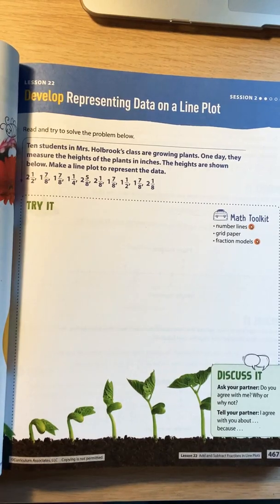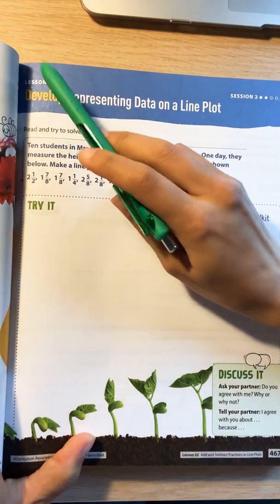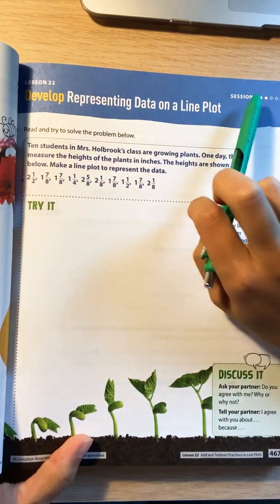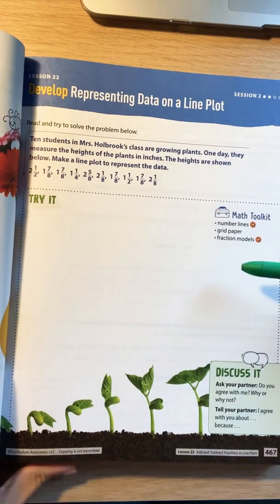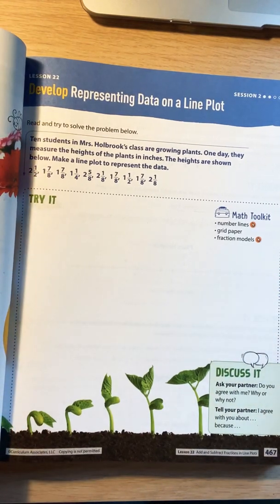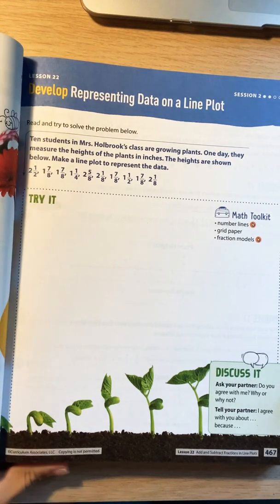Hi everyone. This is a video for lesson 22, session 2, on page 464. We are continuing the fractions on a line plot lesson. For this first problem, all you have to do is make a line plot, so that's nice.